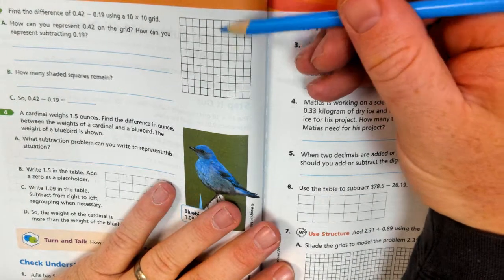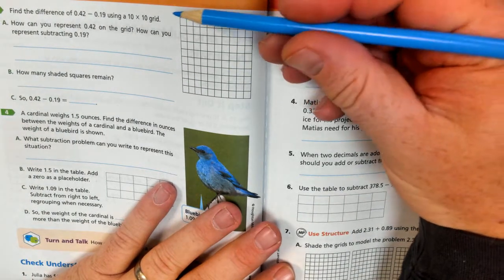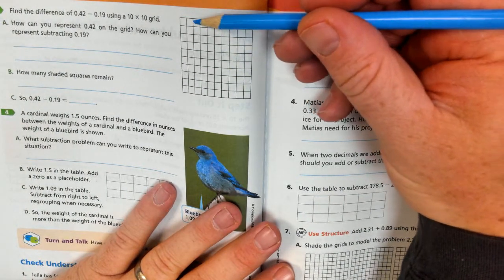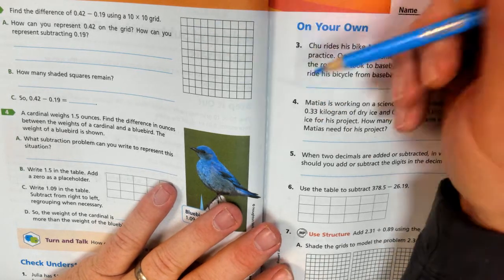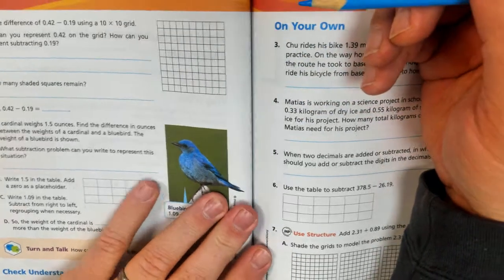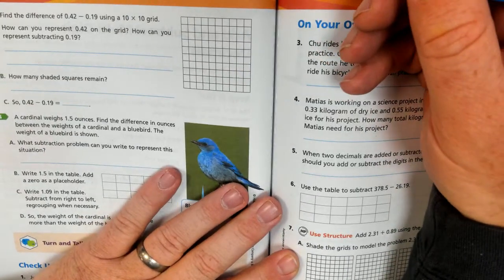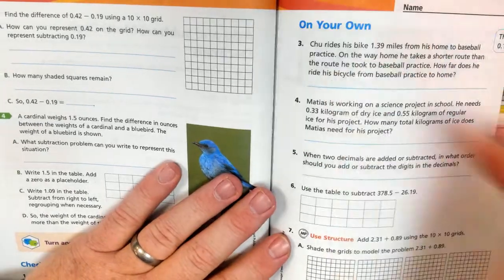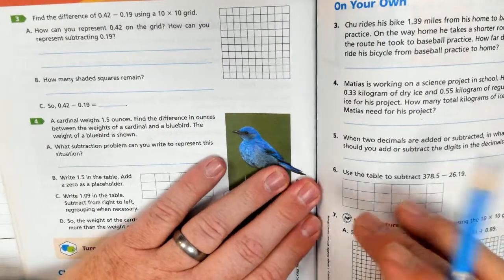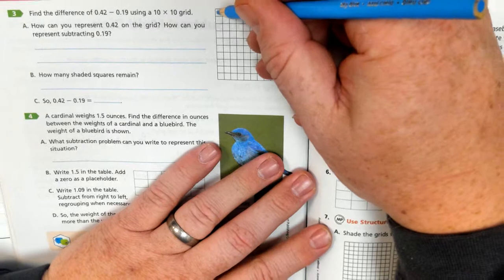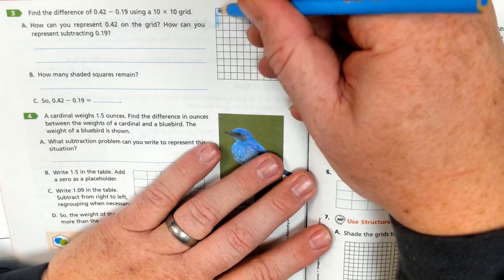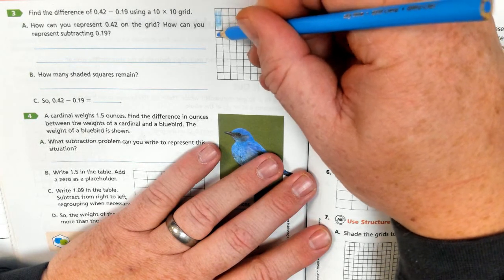So I have a different problem than I did when I was adding. When I first added, I colored one of my numbers blue, one of my numbers orange, and I added up my total. You can't really do that on a grid like this when you're subtracting, so I'm going to shade what I have, my larger number first, which is 42/100, which will be 4 completed rows plus 2 more in a 5th row. So 1, 2, 3, 4.